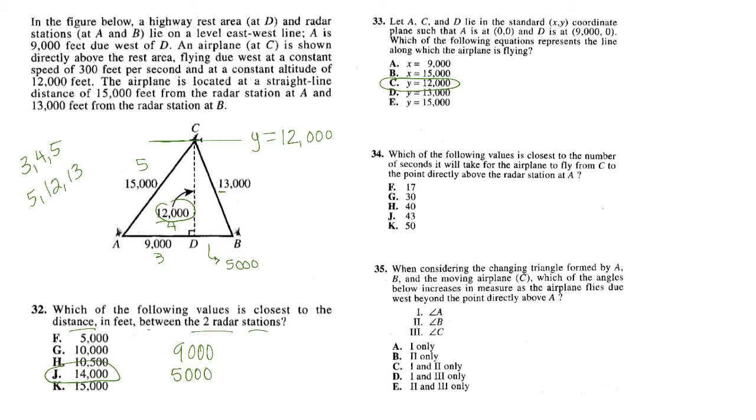All right, number 34, which of the following values is closest to the number of seconds it will take for the airplane to fly from C to the point directly above the radar station at A? So the distance there is really from D to A, which is 9,000 feet.